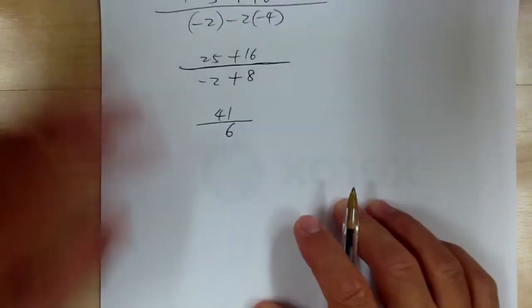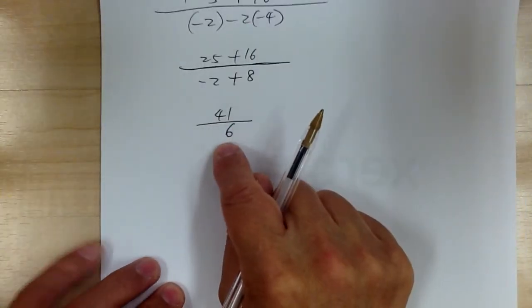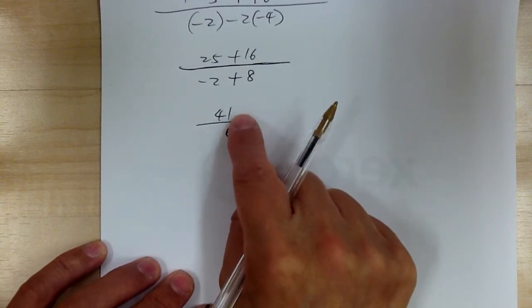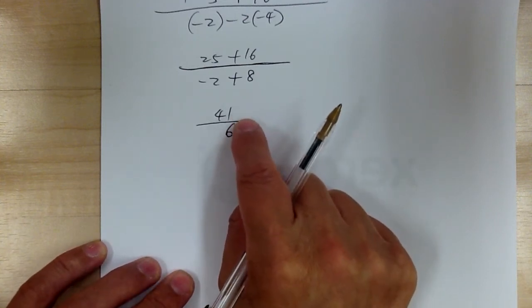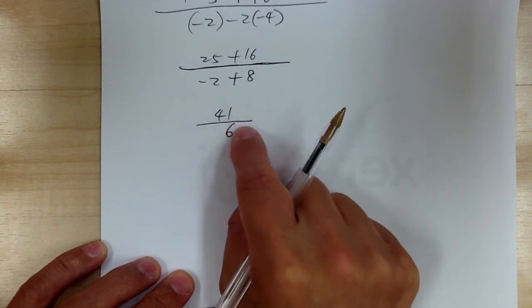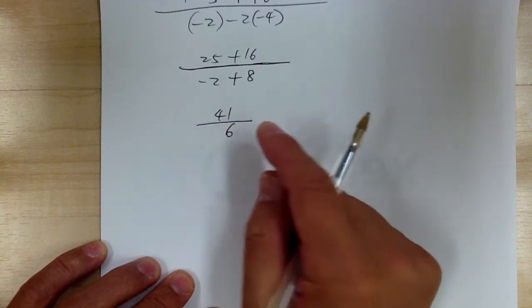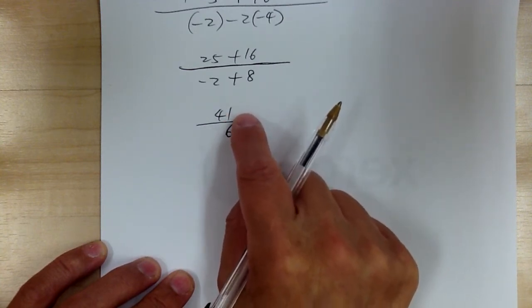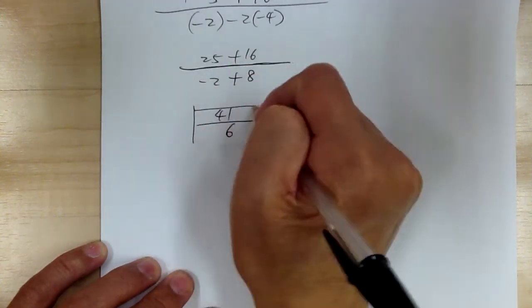And the next thing you have to check is, can you simplify that? Okay. Now, you can leave it as an improper fraction. So don't waste time making it into mixed numbers. Just leave it as an improper fraction. And see if you can reduce by 2, cannot, 3 cannot. So that's it.